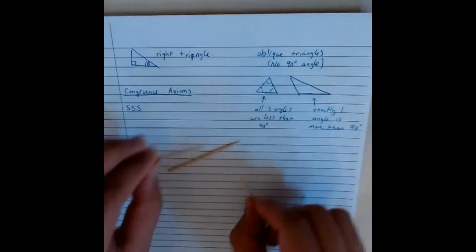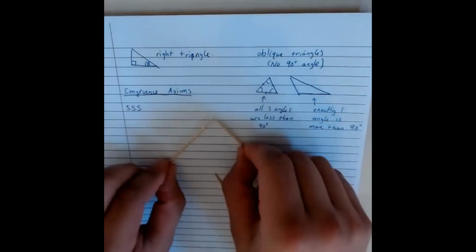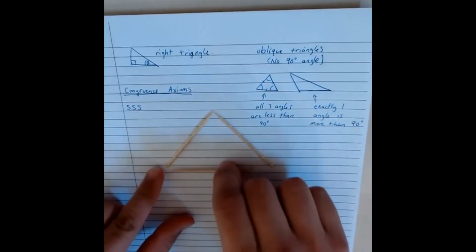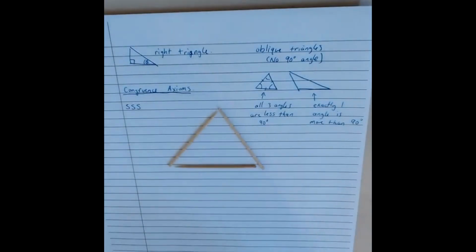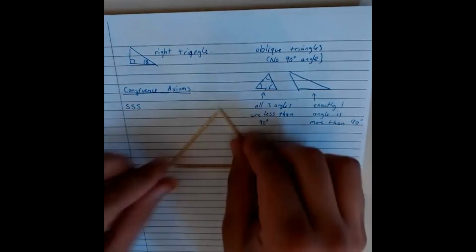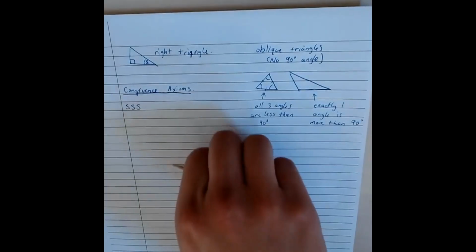Right? Because even if it's disassembled, and you tell someone you have to assemble it, well, they don't have a choice. If they're using those three sides, we must all build the exact same triangle. Okay. Well, what else? What if I didn't give you three sides? What if I just gave you two sides?